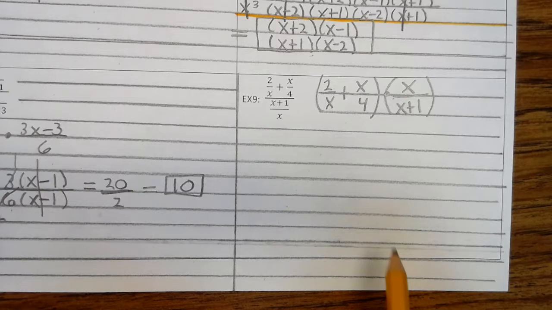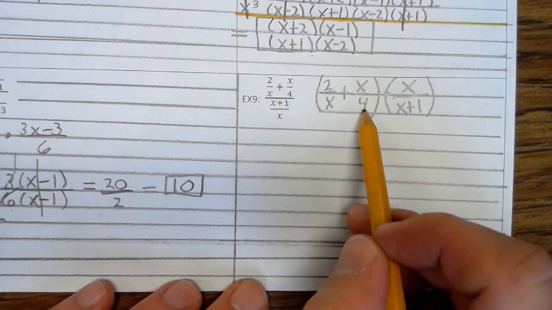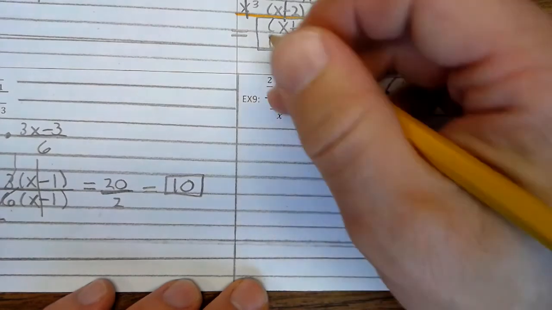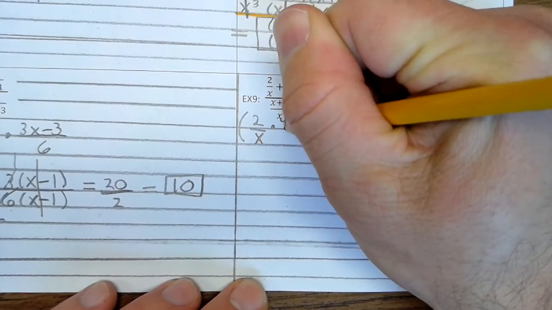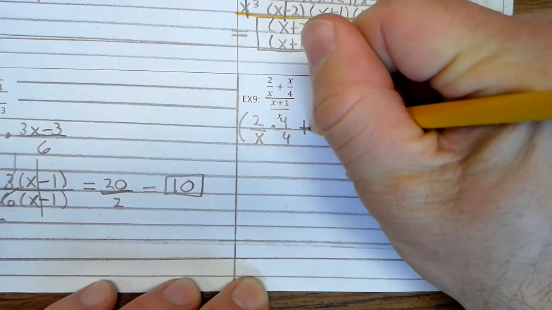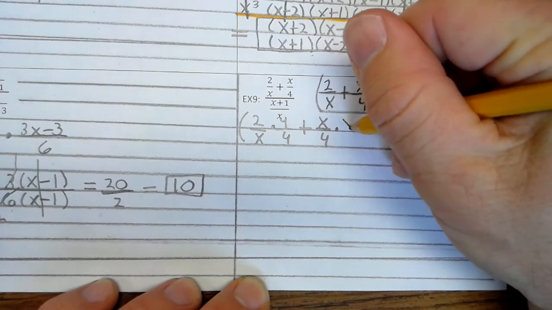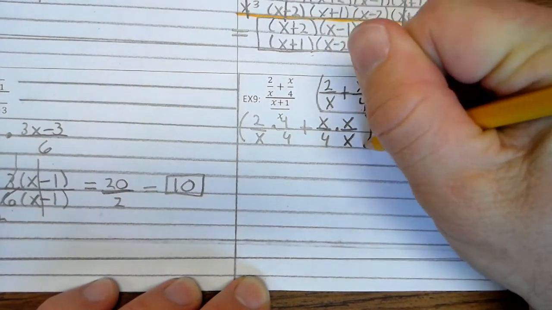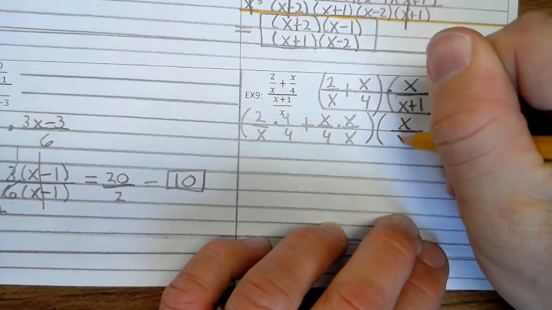Now at this point, we need to add these by finding the common denominator. The common denominator is x times 4, which is 4x. So we need now to multiply 2 divided by x times 4 divided by 4, plus we need to multiply x divided by 4 times x divided by x. We're not going to do anything with the x divided by x plus 1 yet.